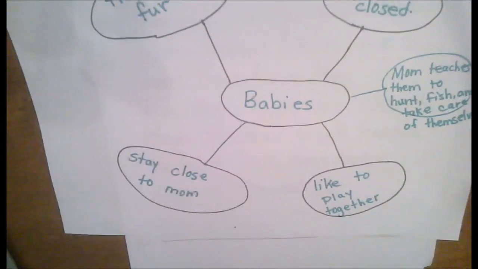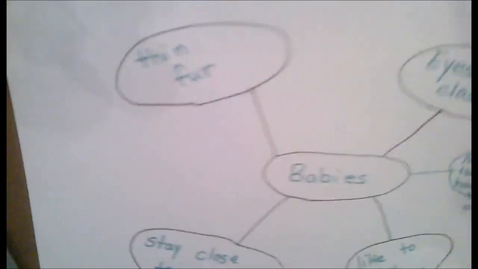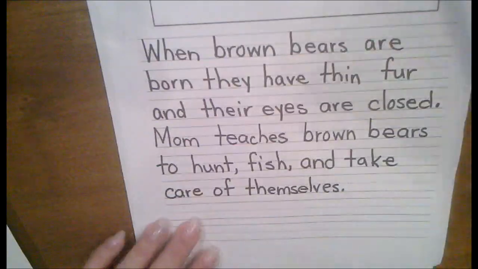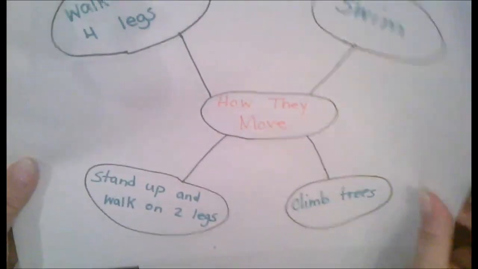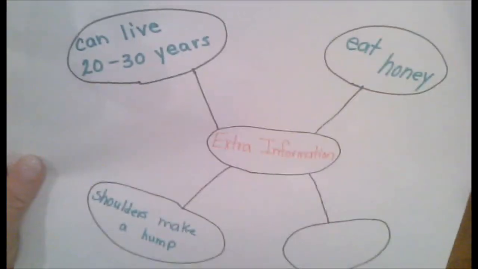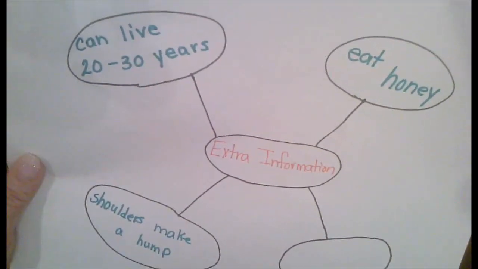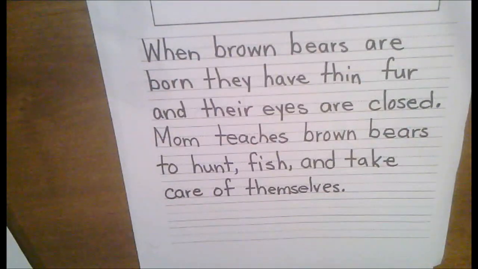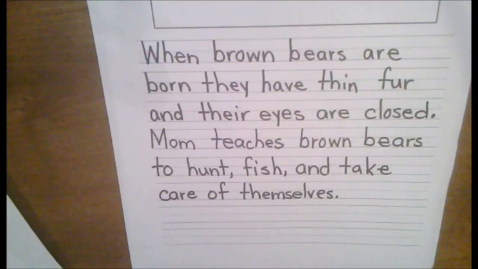So, if you were doing your book, you would continue and you would write a page for the rest of the webs you have. You would write a page for how they move, where they live, and we might have something about the other information we gathered. So this is how you do your writing for your All About books.